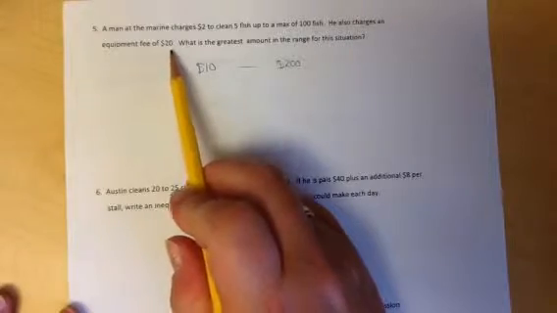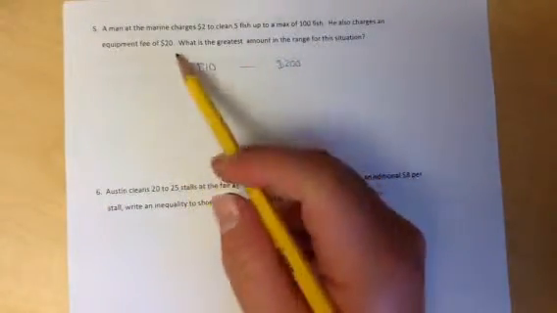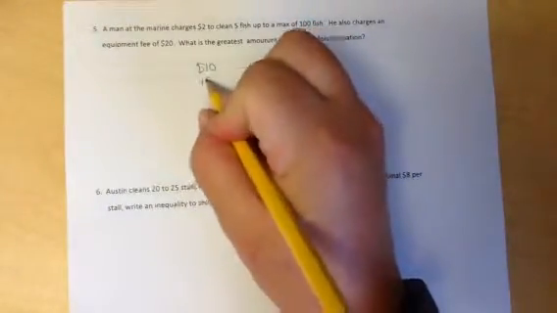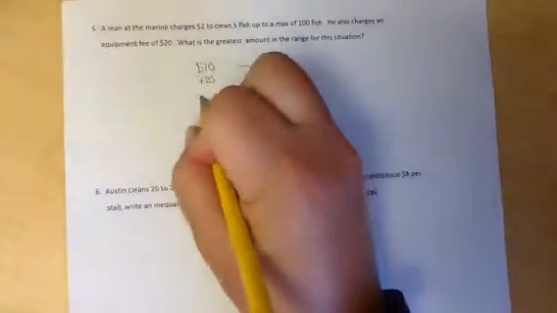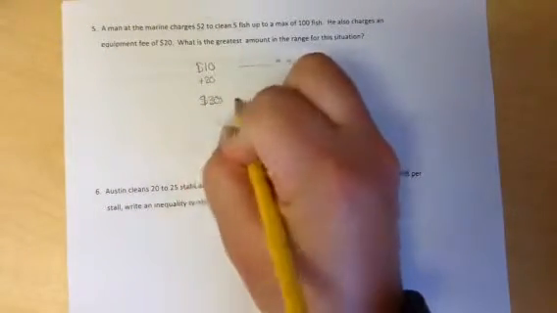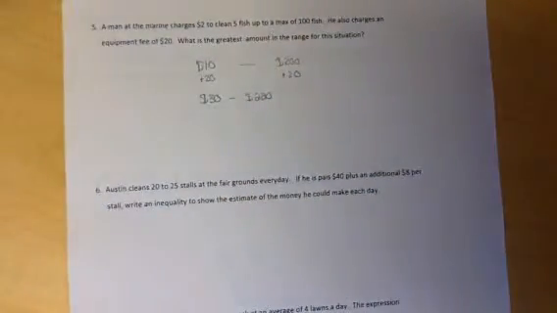200. And then it says that he also charges an equipment fee of $20. So whether he cleans 5, 6, 7, 8, all the way up to 100, he's going to charge me $20 for equipment. So that means I need to add 20 to both of these amounts. So now I'm looking at anywhere between $30 to $220.